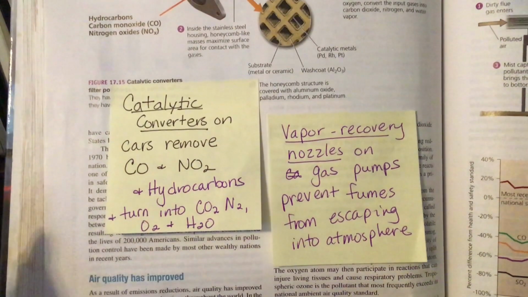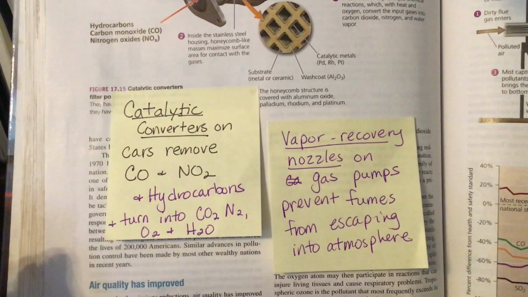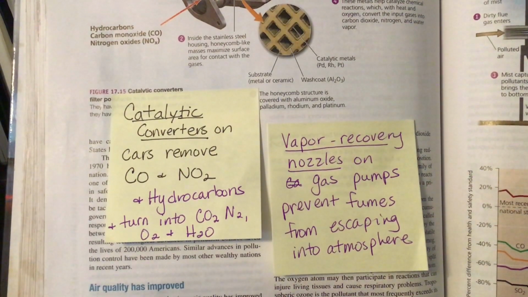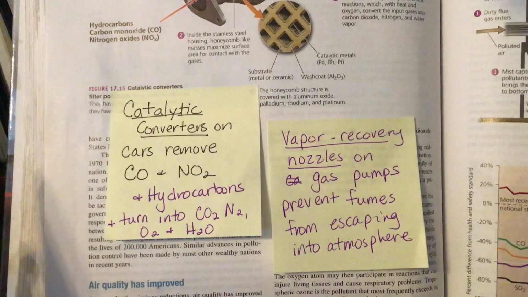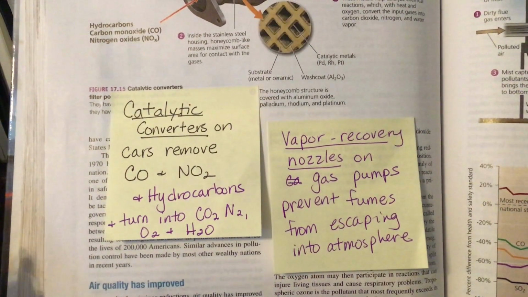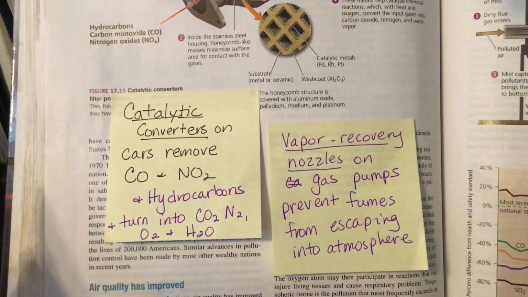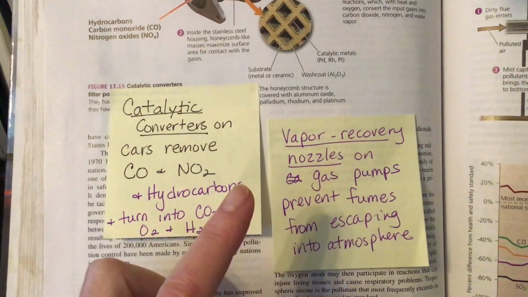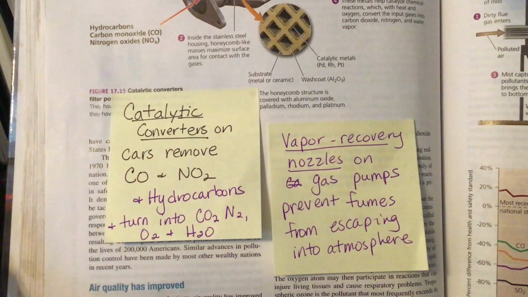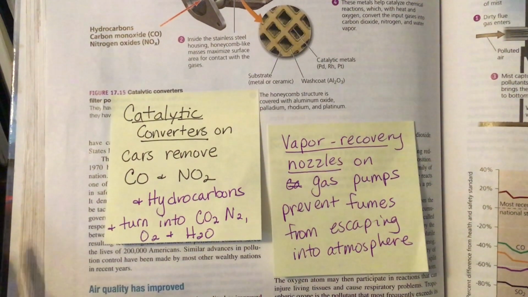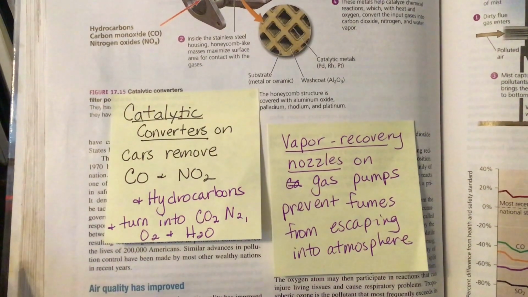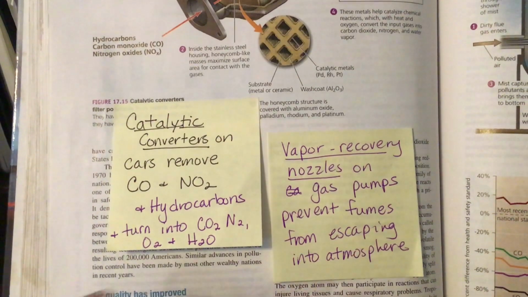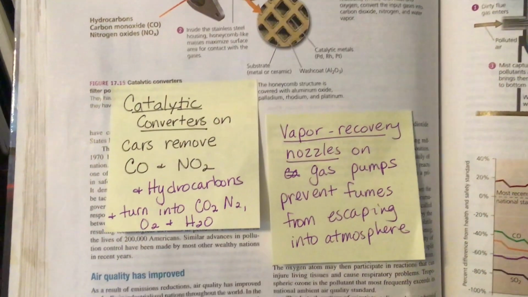Another thing that we do in California is we have vapor recovery nozzles on our gas pumps. So there's special pumps that prevent fumes from escaping into the atmosphere. So gas fumes are VOCs, volatile organic compounds. And in your chart, you will learn that VOCs combined with NOx, nitrogen oxides, to create ground level ozone, another air pollutant. So we want to reduce the amount of VOCs emitted to reduce the amount of ozone as well.